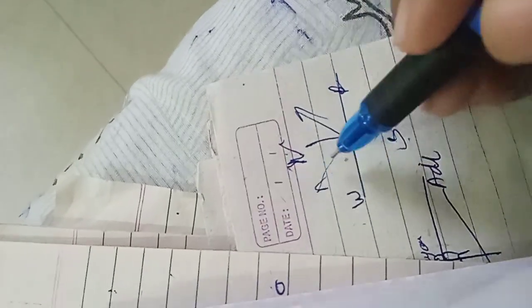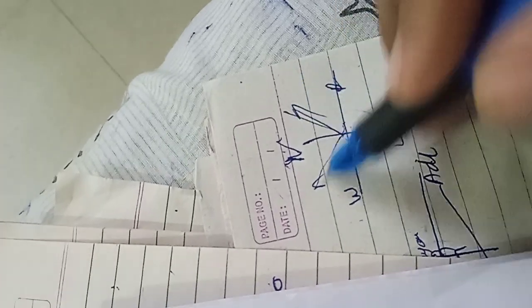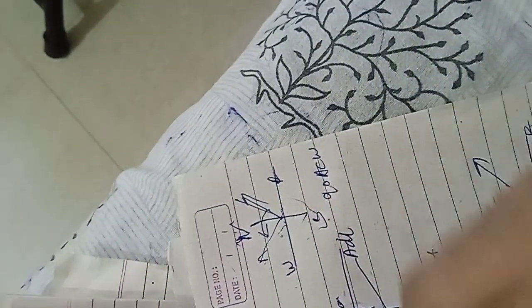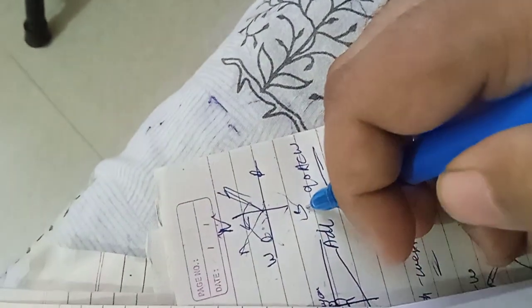If northeast becomes northwest, means if north has to become northwest, he has to turn 90 degree anti-clockwise. North becomes west means 90 degree anti-clockwise. What will south become? South will also turn 90 degree anti-clockwise and it will become east.